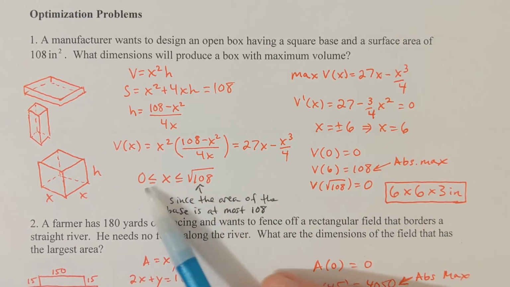Now, one of the things that I've done here, though, is I've got a closed interval, okay? And that's going to be a strategy that I would like us to try to do in these problems. We're not always going to be able to get a closed interval, but that's something that we should be at least attempting to do, okay?